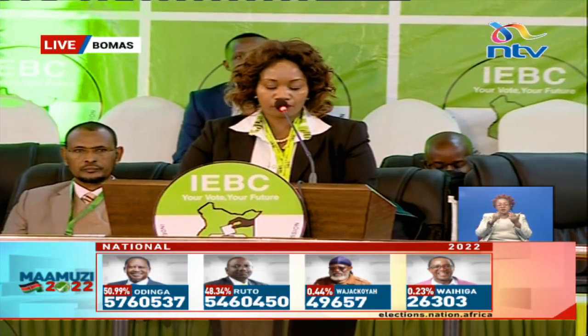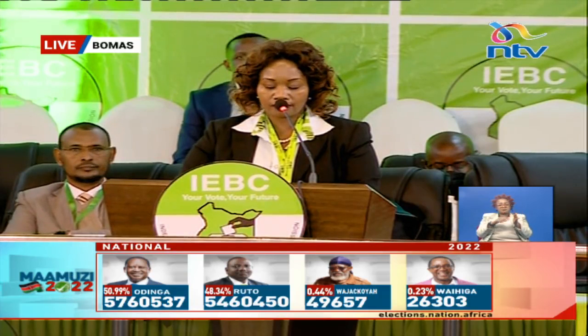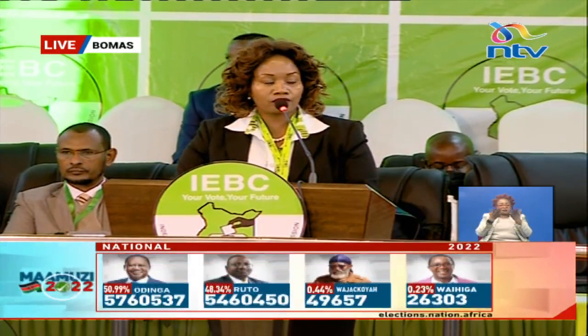And details of what is happening at the center of the auditorium floor, the verification of the results, statutory Forms A and Forms B. And for those who are watching us from various platforms, we are at the National Tallying Center here at Bomas of Kenya. And the next update from the National Returning Officer, Mr. Wafula Chebukati, will be at 4 o'clock. Thank you.